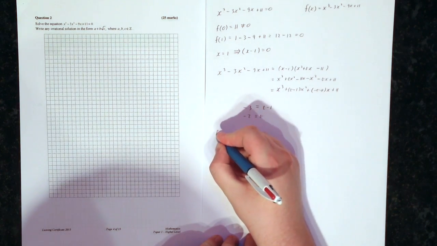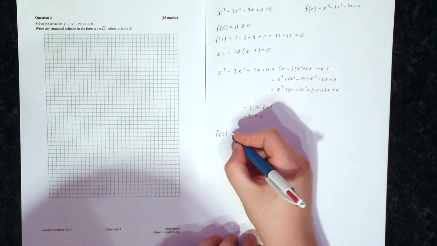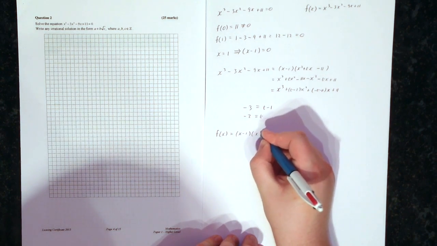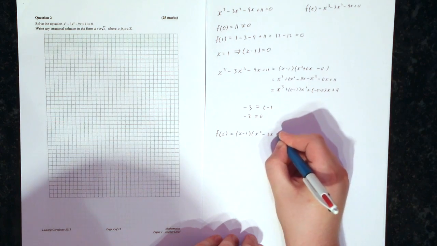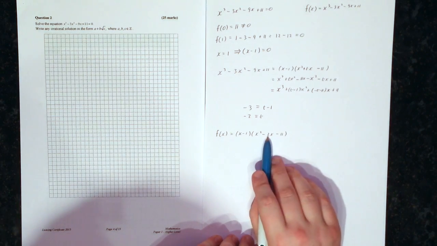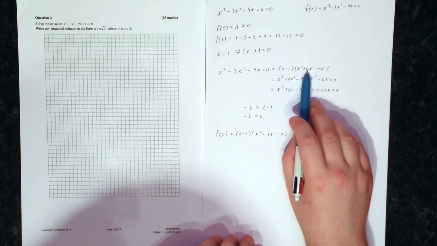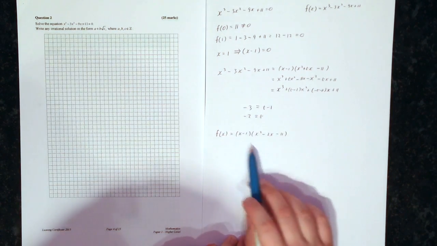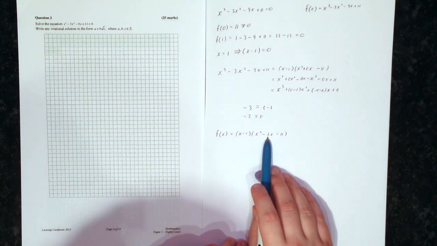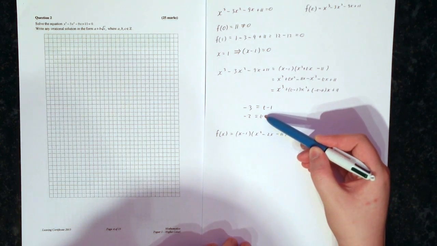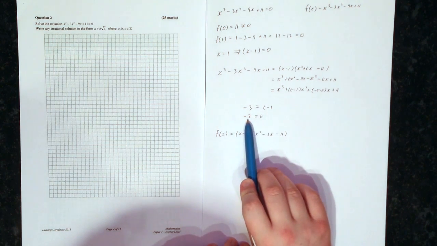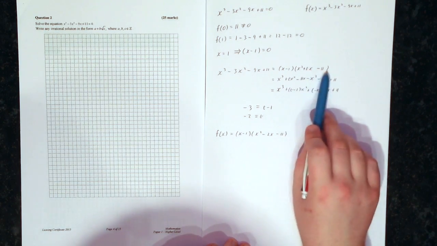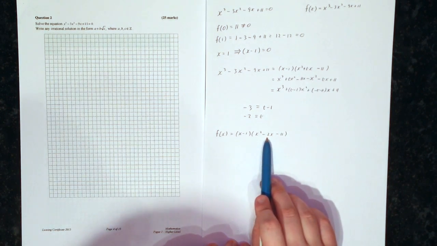So we have that our function f of x is equal to (x minus 1) multiplied by (x squared minus 2x minus 11). So in this case, I've written minus 2 instead of t, and I've written f of x instead of the equation we were given. The reason I've written minus 2 is because we solved for t, and we found that the value for t is minus 2. So I've replaced t up here with minus 2 over here.